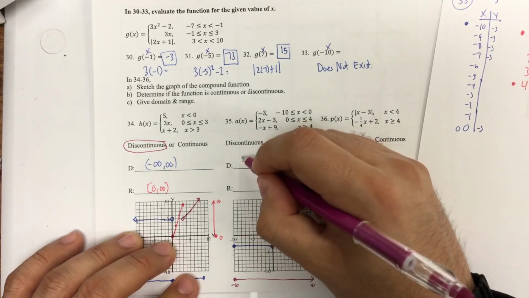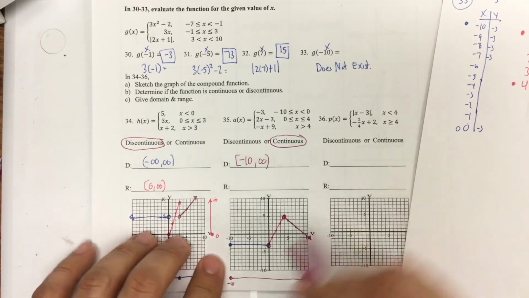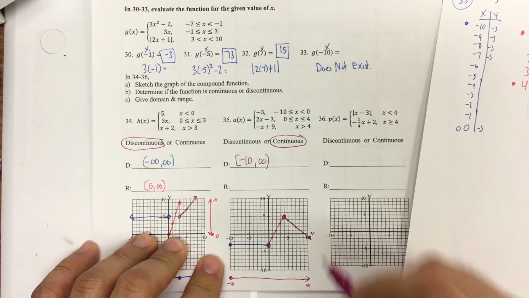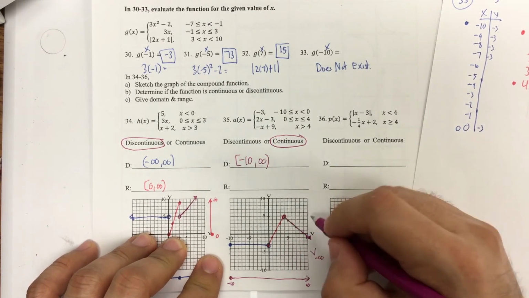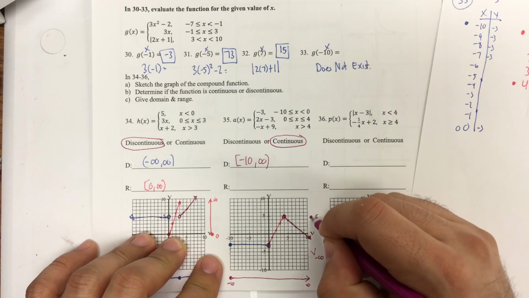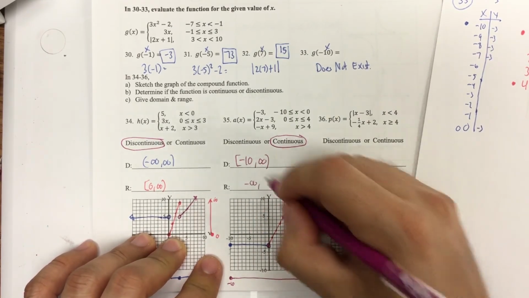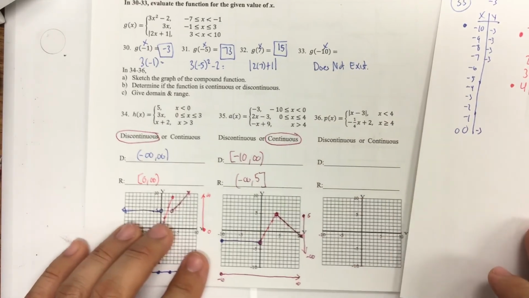So -10 with a bracket, because it's a closed circle, to infinity. For my range, now these do look like the lowest pieces, but this arrowhead means that it goes on forever. So this arrowhead actually goes towards negative infinity, and the highest point is this closed circle at 5. So least to greatest. Parentheses, and closed circle is a bracket.